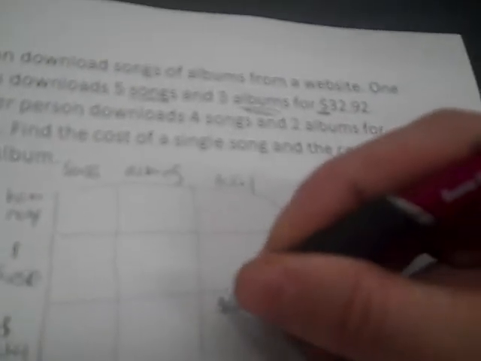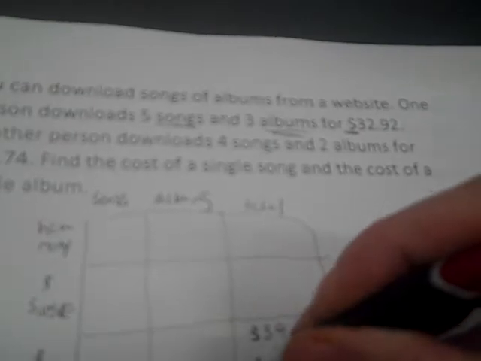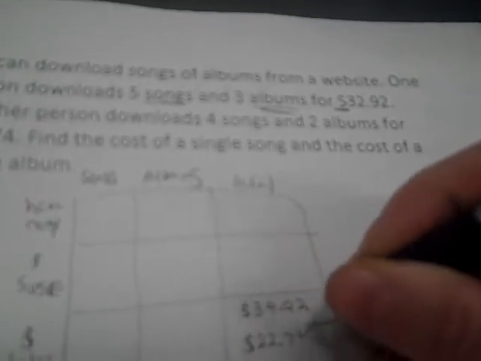Now, the first thing you do, and I'm going to try to explain it, is find the total cost, the total money amount. There happen to be 2 in this problem. The first guy's total was $32.92, and there's another total cost, and his cost was $22.74. So you need to cross those 2 out of the problem.